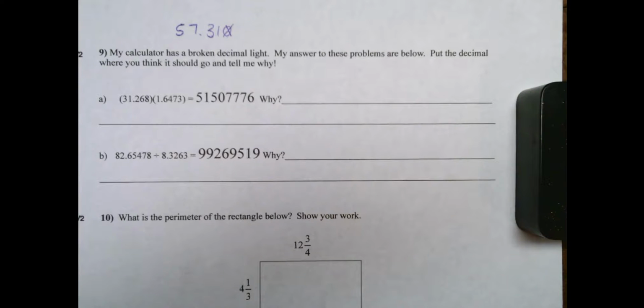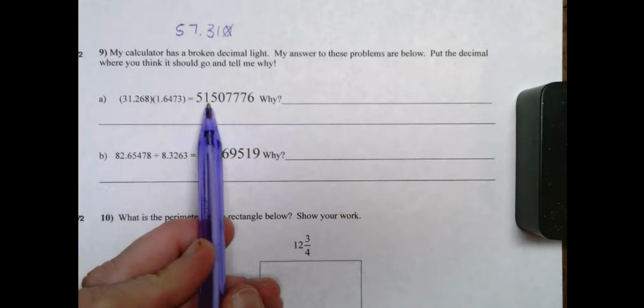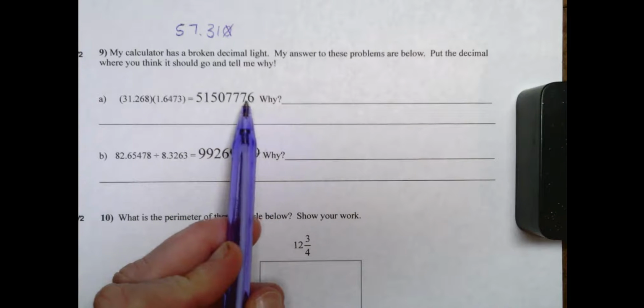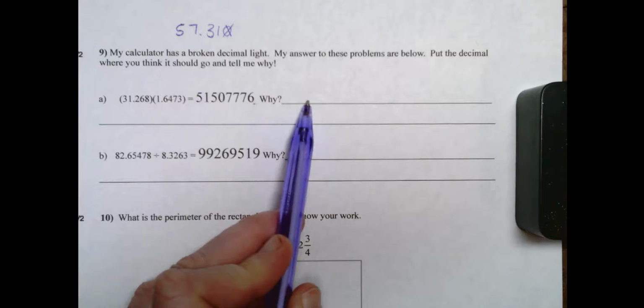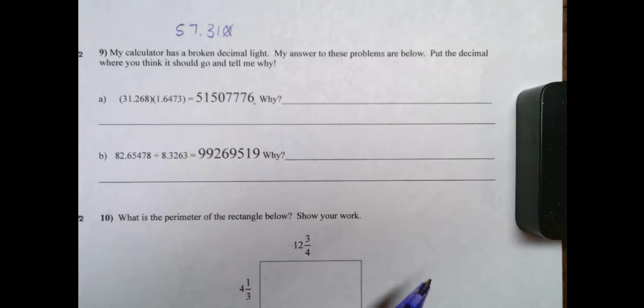Second problem is, for instance, if it's a calculator, the calculator will only show out to so many digits. It runs out of room. So this answer could go on further, but it's not going to show those numbers. So we don't actually know how many digits it should go out to. So the safest bet when you're multiplying is to estimate what you think the answer should be about.